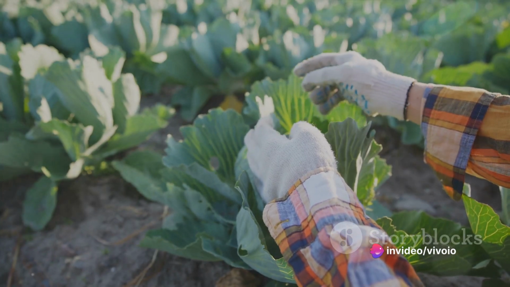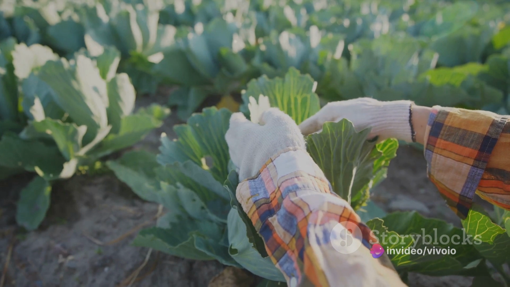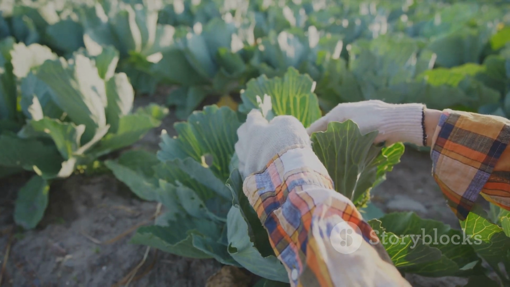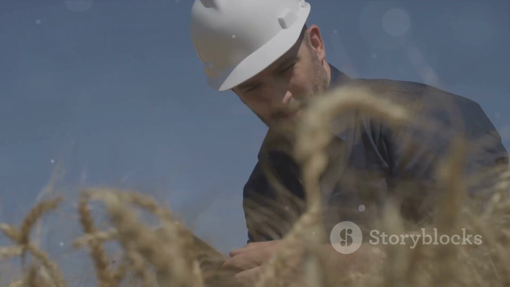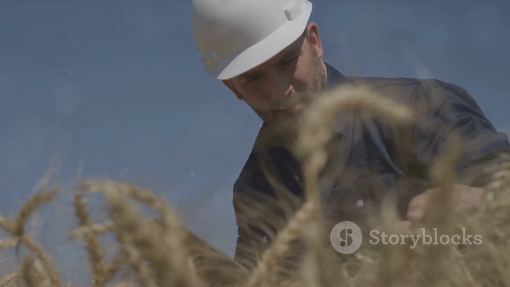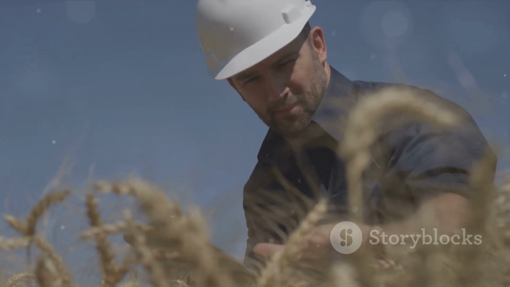Remember, the key is to be proactive and diligent. Spotting the signs of pests or diseases early on can make all the difference. So keep a keen eye on your crops and don't be afraid to take action when necessary.